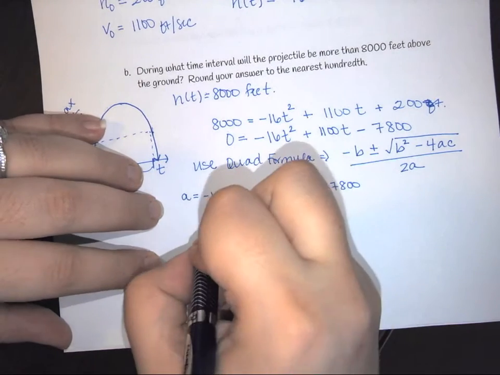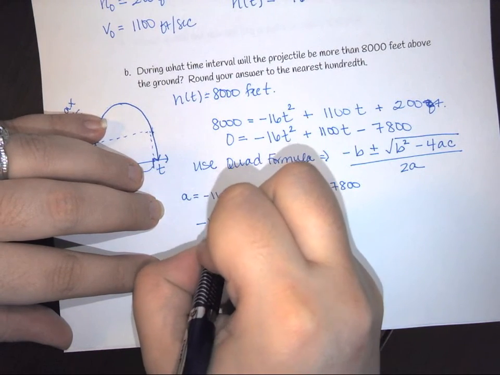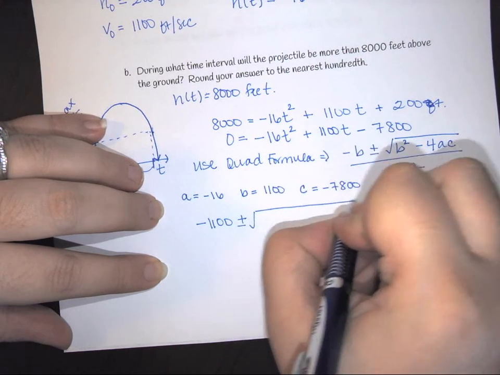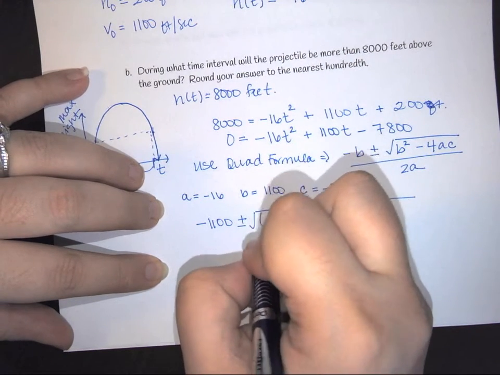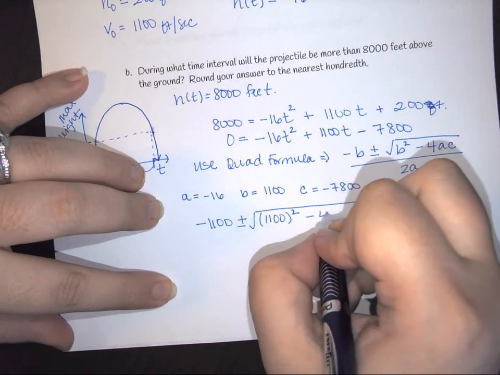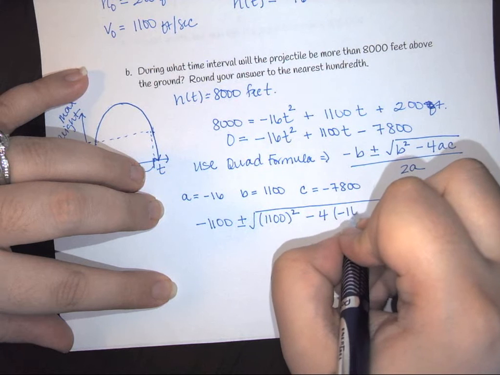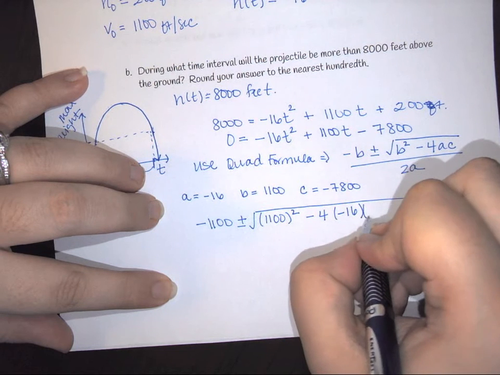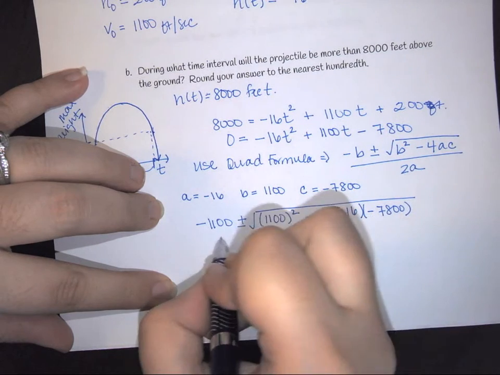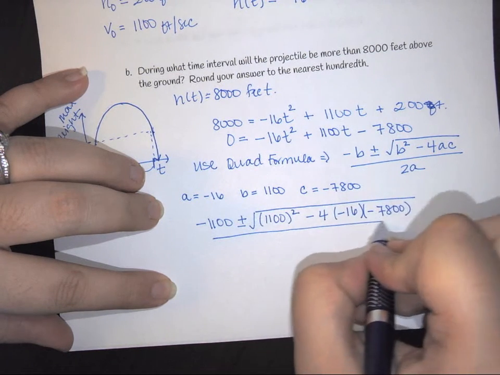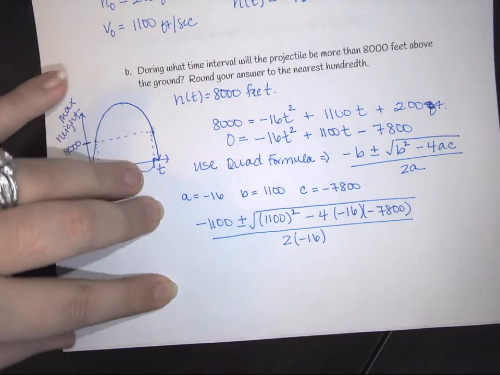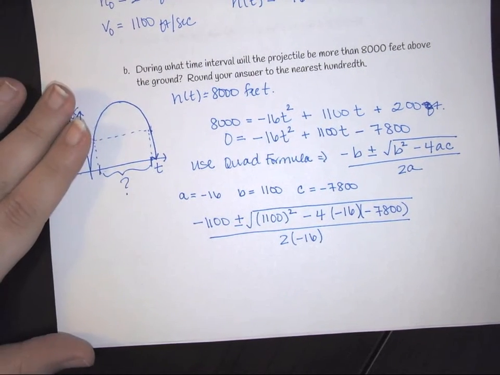So here we're going to have negative 1100 plus or minus the square root of a whole bunch of stuff. So we've got 1100 squared minus 4 times negative 16 times negative 7800, and the whole thing is over 2 times negative 16. So you want to simplify that.